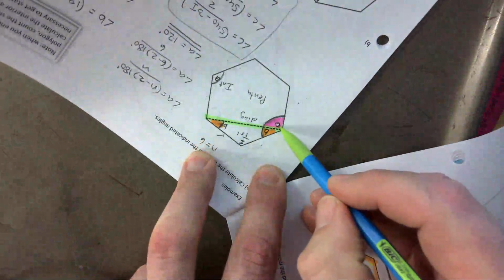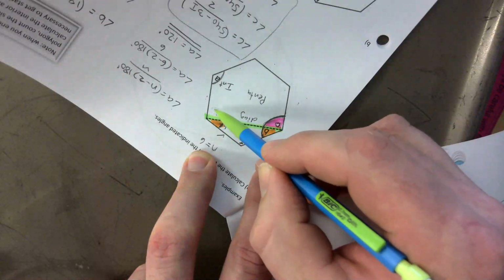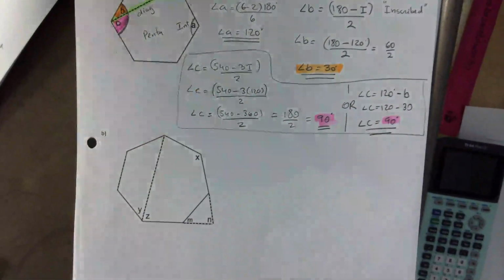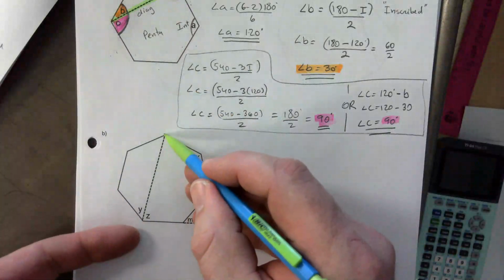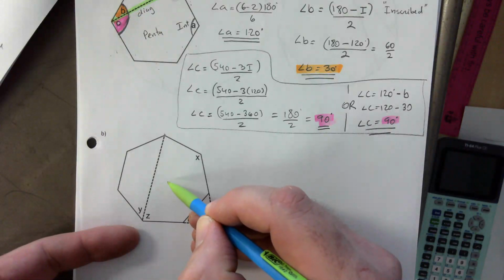If this is an isosceles pentagon, if this is 90, this is also 90. Okay? So you repeat what's happening on the other side. This is inscribed polygons for you. Just make sure you don't use central angles, because this is going from corner to corner. It doesn't make any hint that it's going through the center.